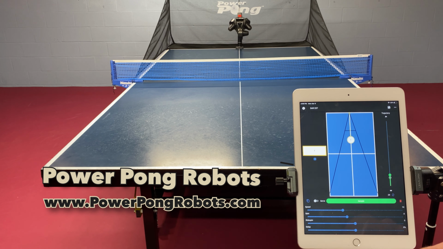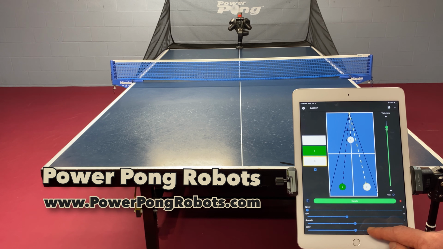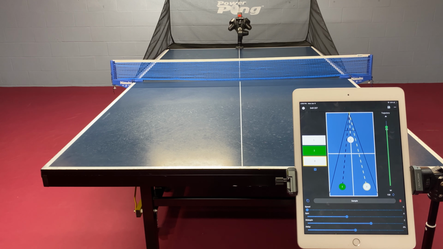So we're going to create a second ball. We're going to put the spin for spin 3, speed 12, trajectory 105. Let's sample that one. And then we are going to add a third ball. For the third ball, we're going to put the trajectory quite a bit higher. We're going to put it for 158. We're going to put the speed down to speed 9, and we're going to add some side spin. So it's going to be curving out wide to the forehand.